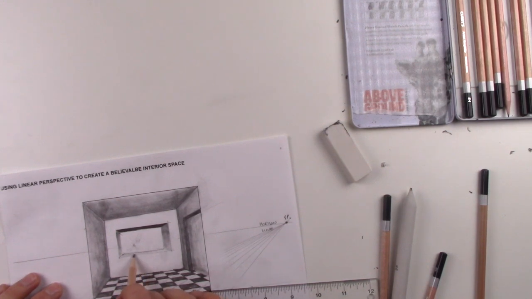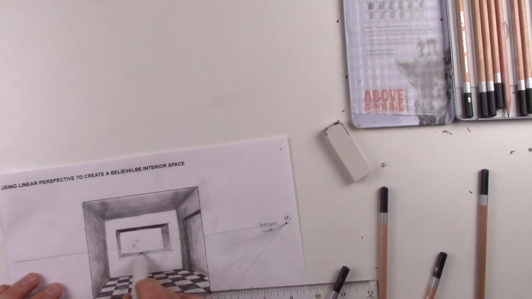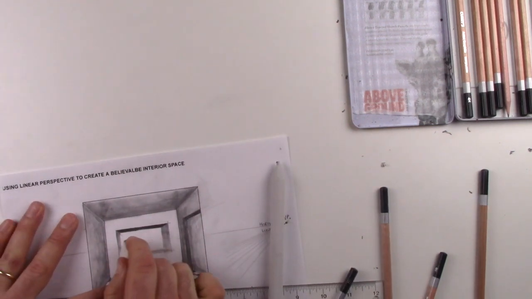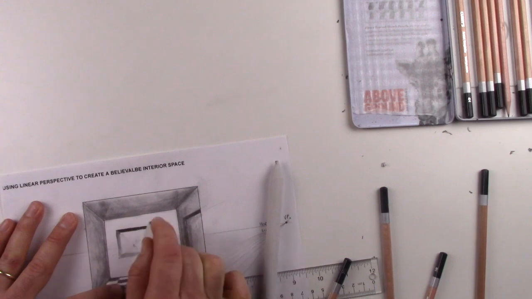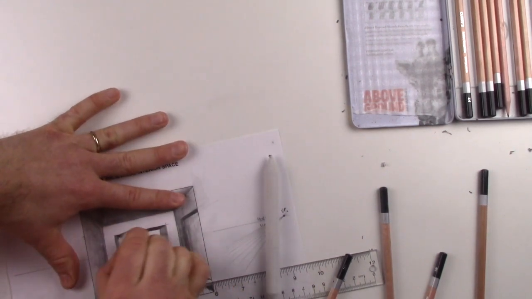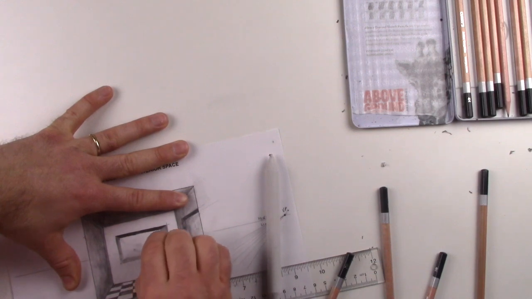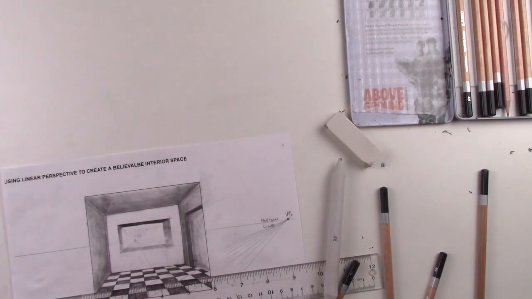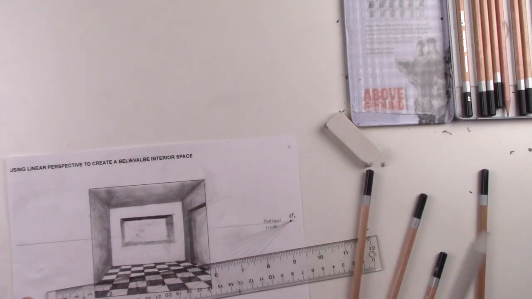I'm going to just barely touch it with my pencil, adding a little bit of value just to help kind of give it a little bit of space. And I'm coming in again with my eraser to try and clean up some of these extra lines. Working on photocopy paper is always a bit of a challenge. It doesn't usually take pencil very well. It's not designed for pencil, but it can kind of help overall.